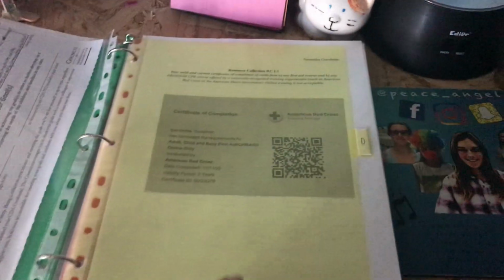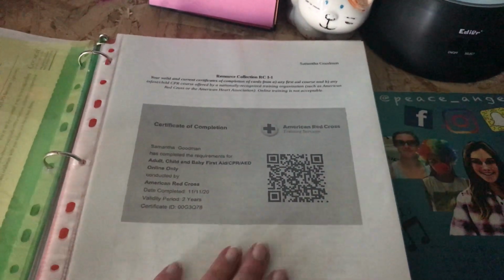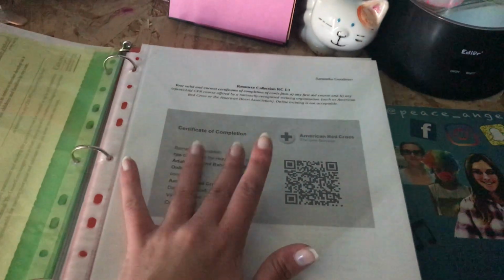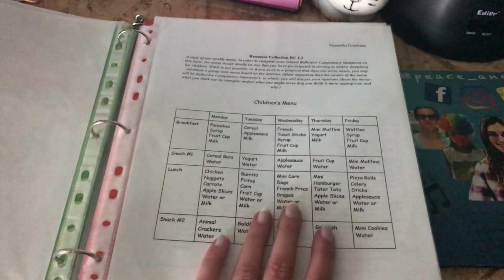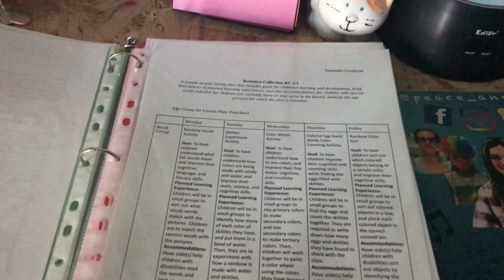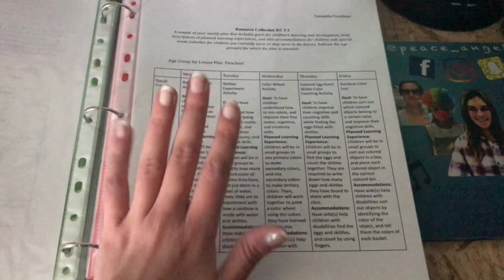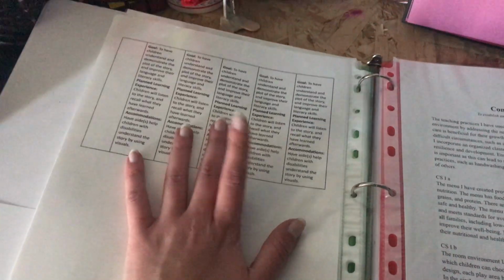So here is tab D, excuse me. This is resource collection 1-1, and this is my certificate of completion for CPR. And then resource collection 2 consists of my menu I've created. And then resource collection 1-3 is my sample lesson plan I would use in a classroom. So this is for preschool, and I incorporated small group, large group, outdoor activities, and then a literacy book activity.